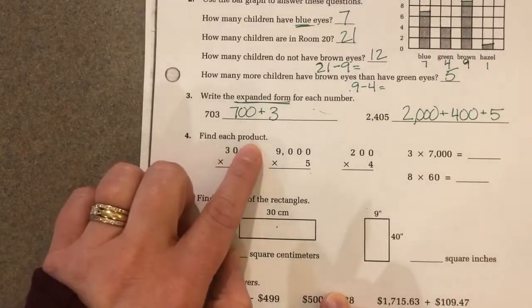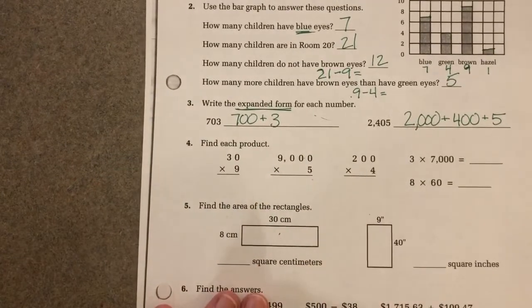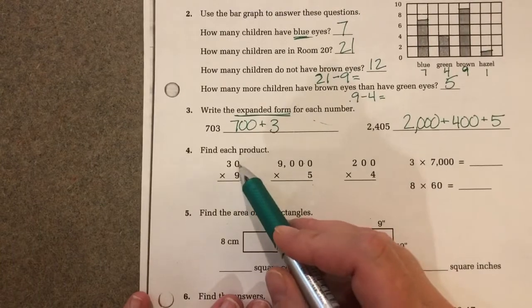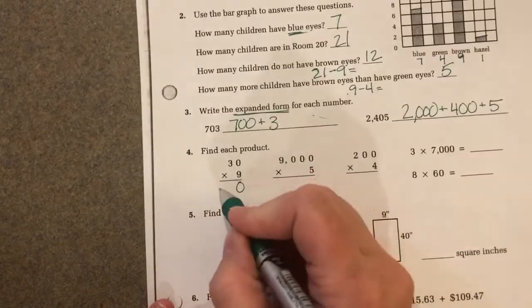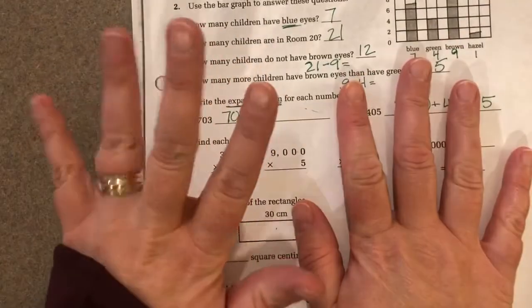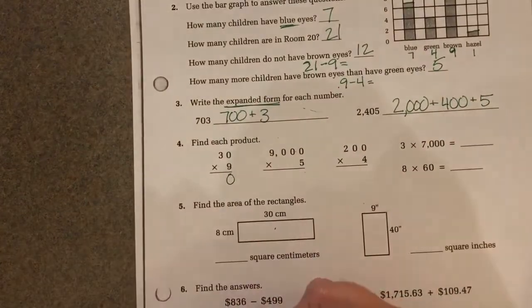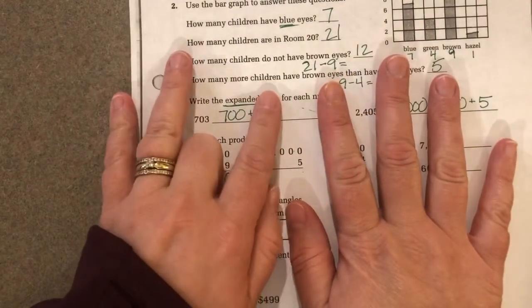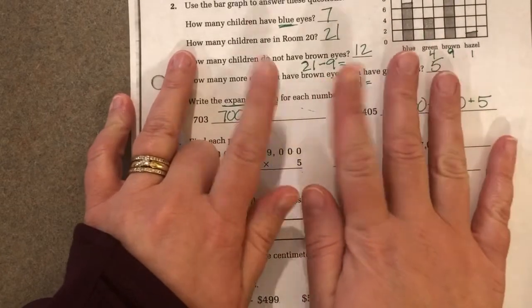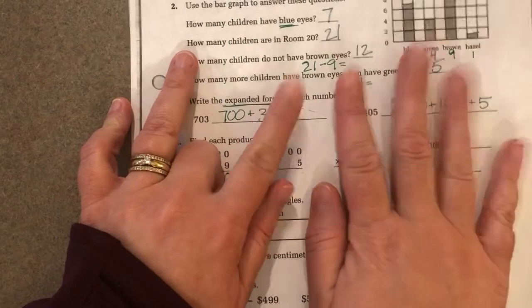Find each product. Product is the answer to a multiplication problem. So 9 times 0 is 0. 9 times 3, use your 9's trick, 1, 2, 3. Put down the third from the right, or whatever you're multiplying times 9. 2 fingers are before it, 7 fingers are after it, because you have to count both hands afterward. 7, 2, 7.